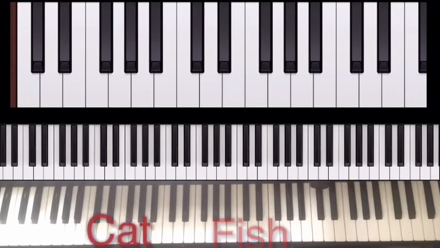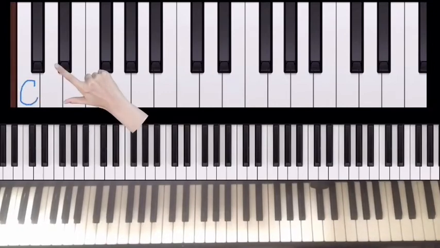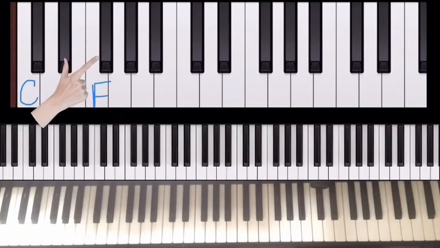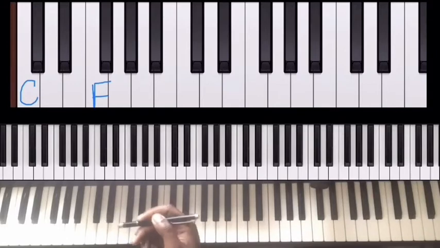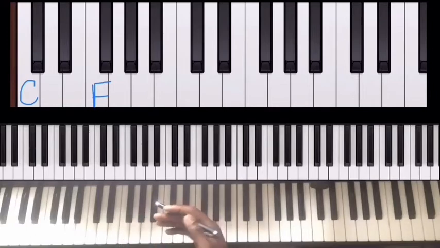What do we mean? Let's first write out our cat, which is at the beginning of the two black notes, and then fish at the beginning of the three black notes. I suggest you get a whiteboard marker so that we can write the notes onto our piano, but make sure you can wipe it away, because at the end of your practice session you want to wipe it away so you get used to not having notes on the piano. So you've got cat, fish.